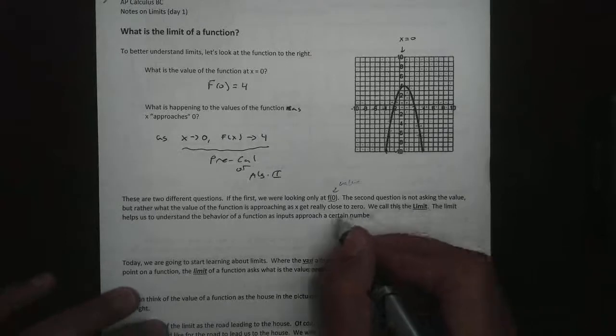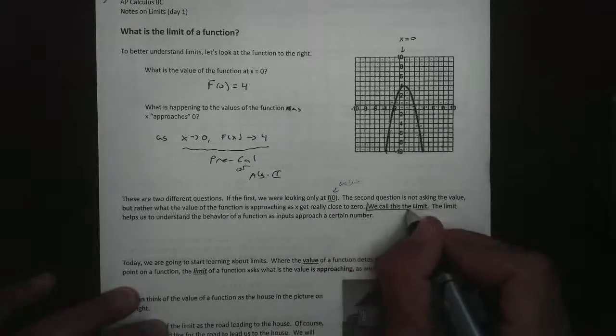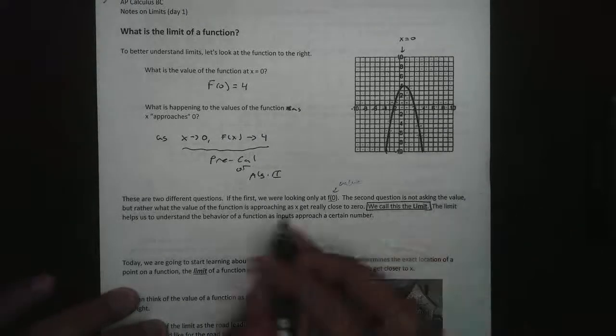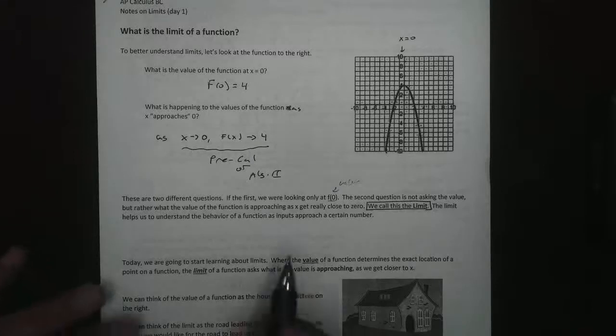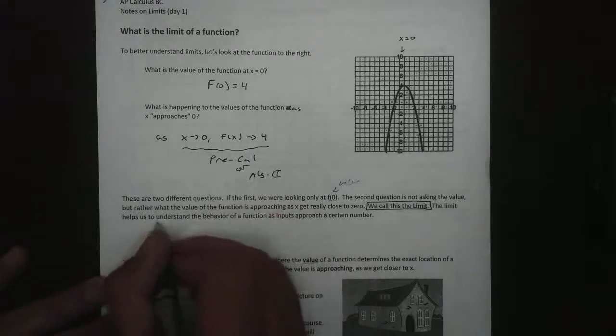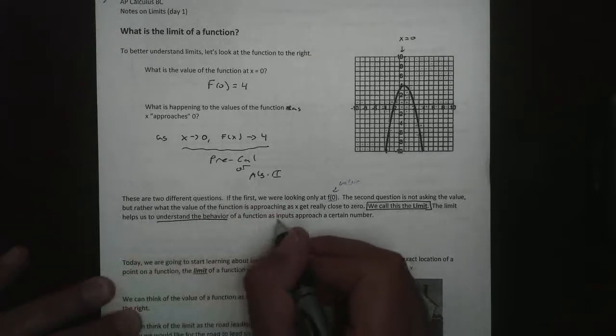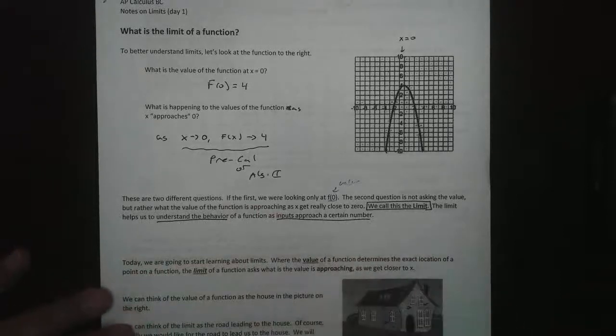So we want to find out what's happening to the function as x gets really close to 0. In this case, we call this the limit. The limit helps us to understand the behavior of a function as an input approaches a certain number. It's to understand the behavior of a function as inputs approach a certain value right there.